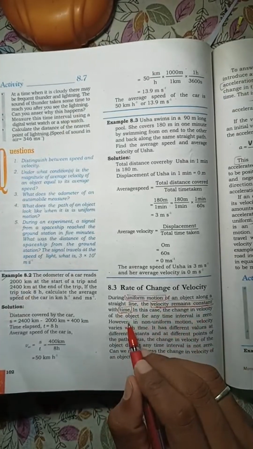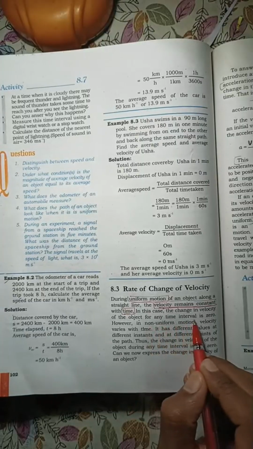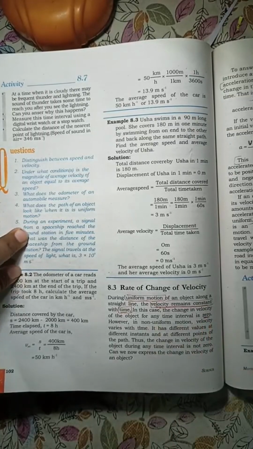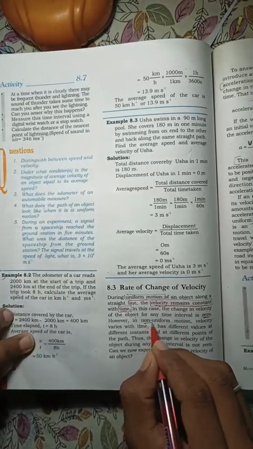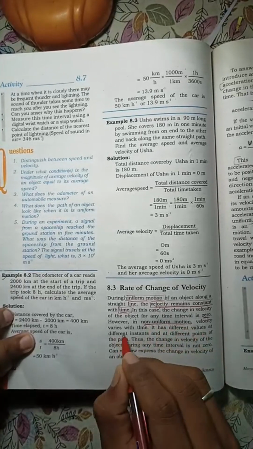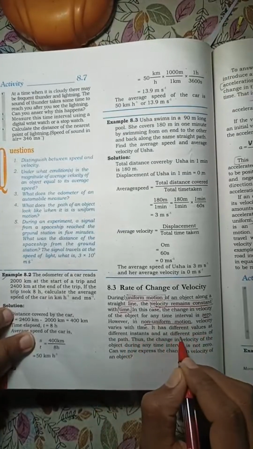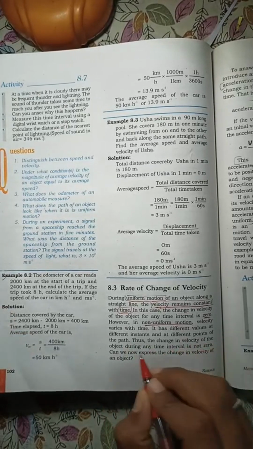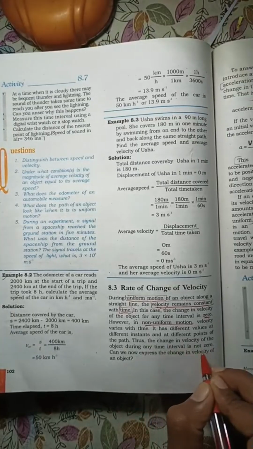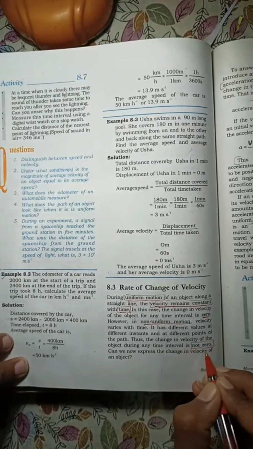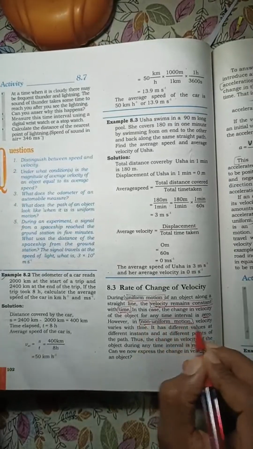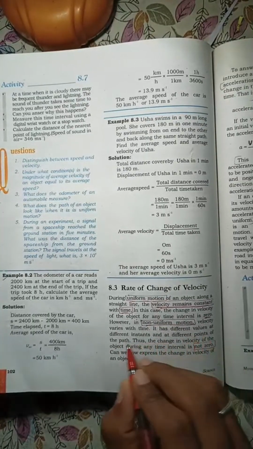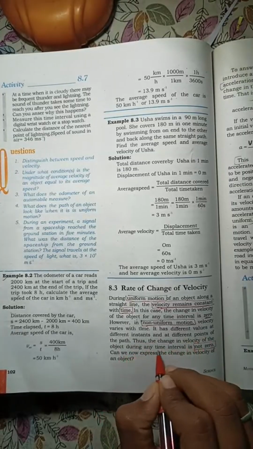In case of non-uniform motion, the velocity varies with time, taking different values at different instants and different points of the path. Thus the change in velocity of the object during any time interval is not zero.